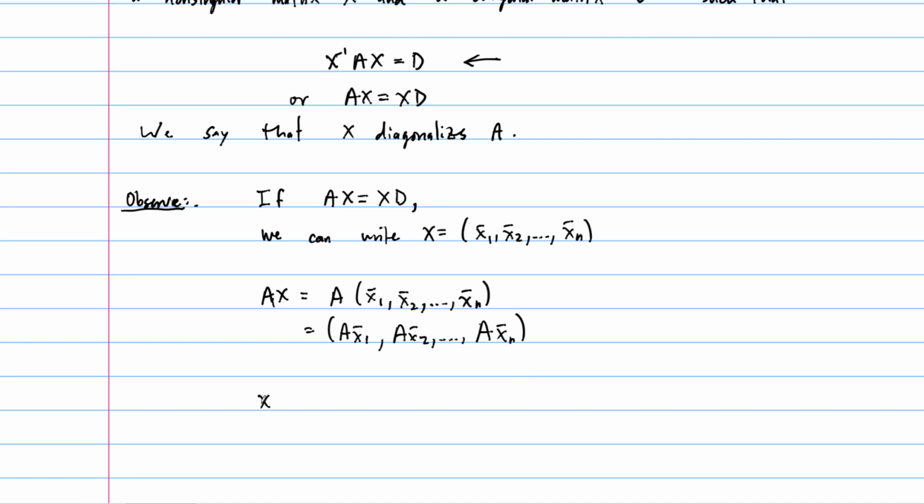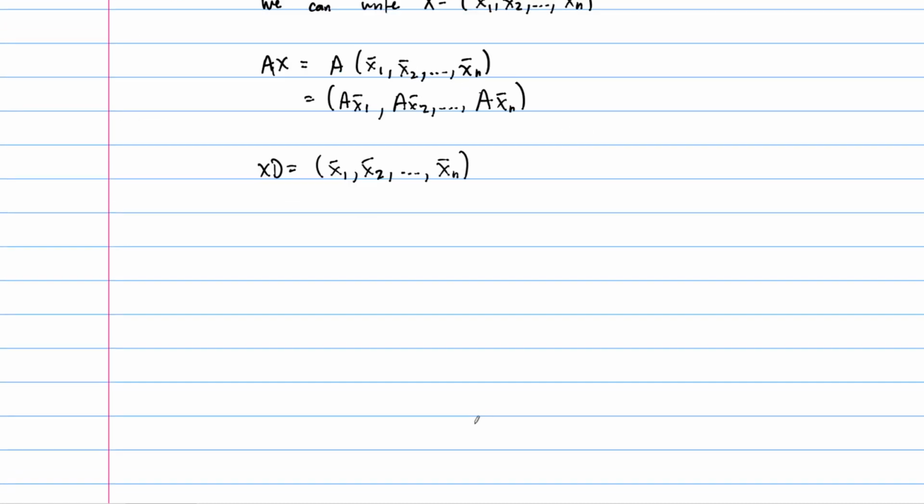On the other hand, X times D. Well, this is our row vector, so x1, x2, xn times D. Well, D is a diagonal matrix. So D is going to be d11, zeros, 0, d22, and then etc., dnn, and then all the rest are zeros here. And when you multiply this out, look what happens.